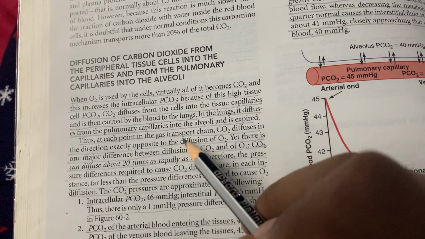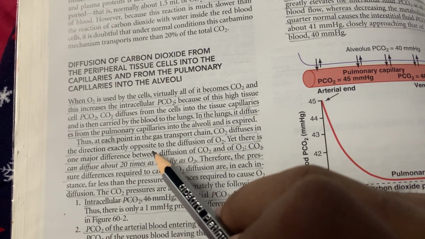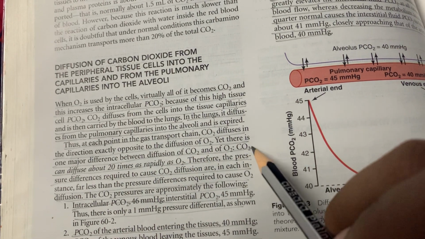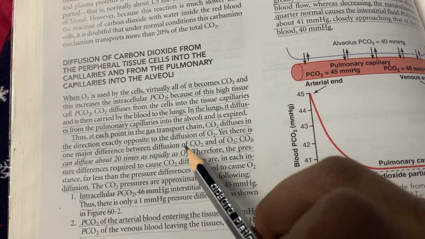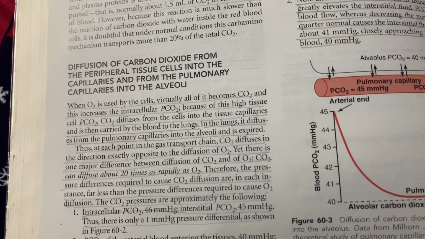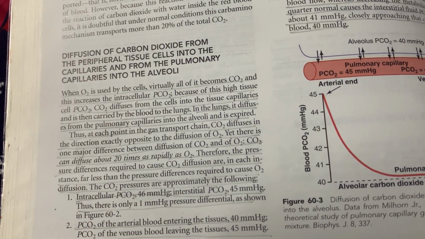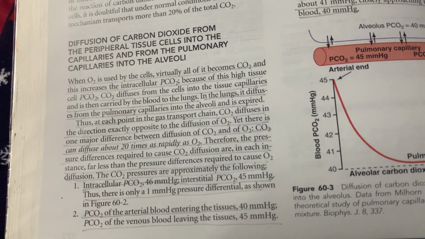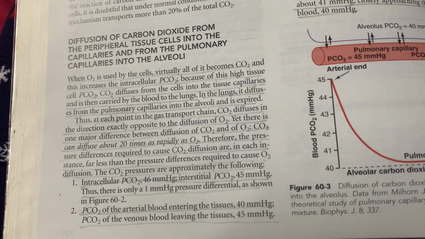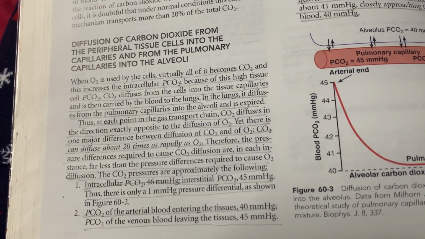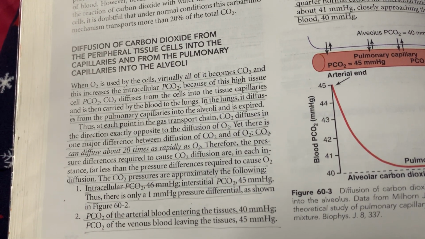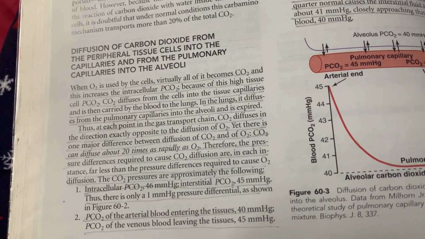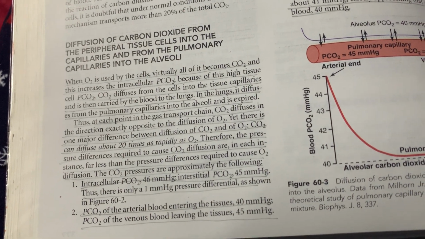Thus, at each point in the gas transport chain, CO2 diffuses in the direction that is exactly opposite to the diffusion of O2. Yet there is one major difference between diffusion of O2 and CO2. CO2 can diffuse about 20 times as rapidly as O2. Therefore, the pressure differences required to cause CO2 diffusion are, in each instance, far less than the pressure differences required to cause O2 diffusion. The CO2 pressures are approximately the following.